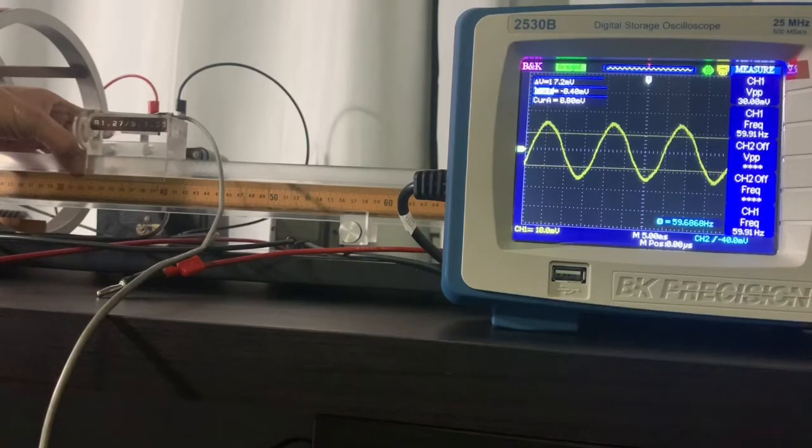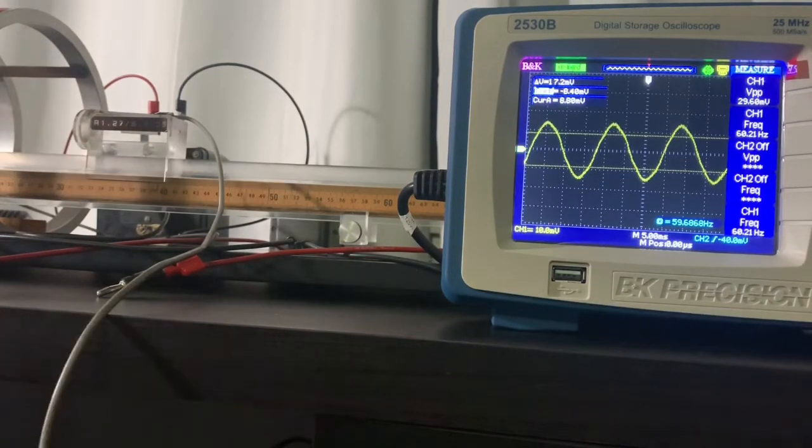Don't worry, I am not going to just increase the distance by half a centimeter all the way to this point. We'll pick up the pace in a second. 32.5 centimeters. And the peak to peak voltage is, we'll call it 30.